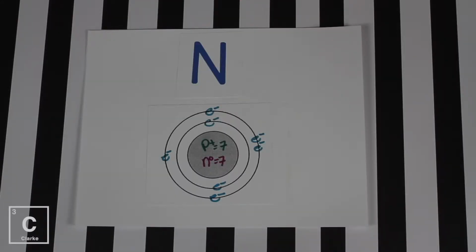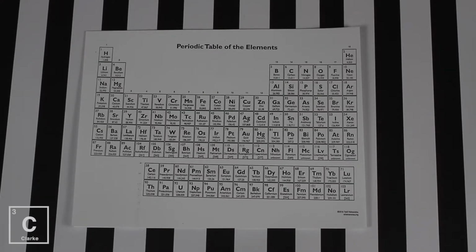Nitrogen. Nitrogen is atomic number 7, has a mass number of 14, so also 7 neutrons. And this is neutral, so 7 electrons. 2 of which are on the first energy level, the remaining 5 on the second energy level. And the second energy level can hold 8, so 5 is fine for the second energy level. If we look at nitrogen on the periodic table, here it is in group 15.